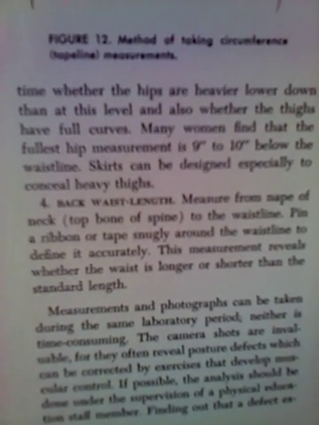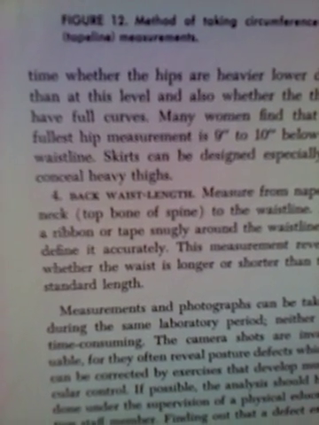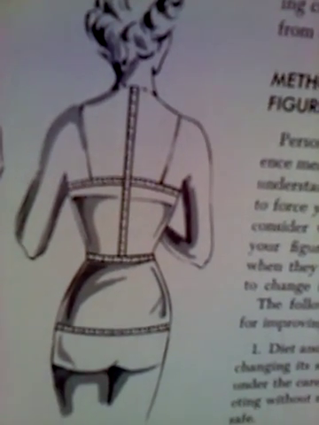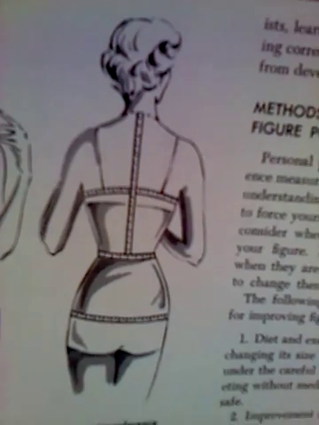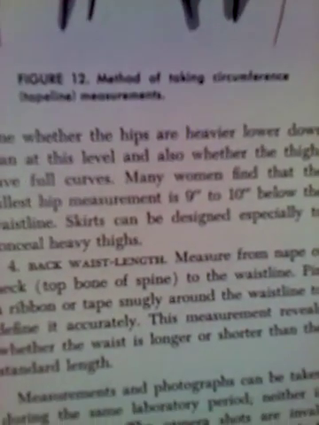4. Back waist length. Measure from nape of neck, top bone of spine, to the waistline. And then that's how you measure the bust, the waist and the hips.